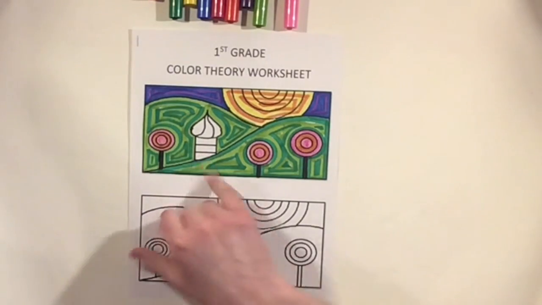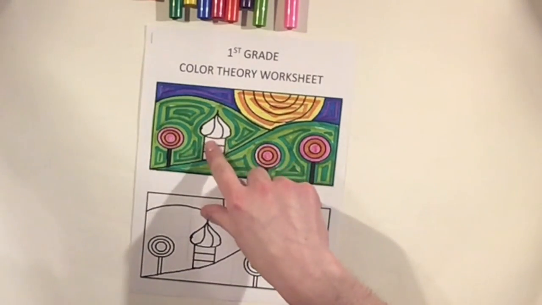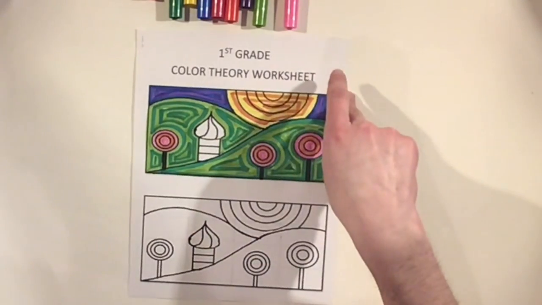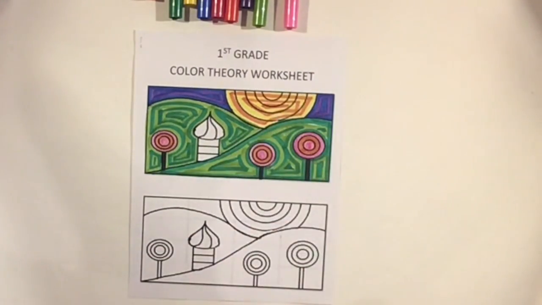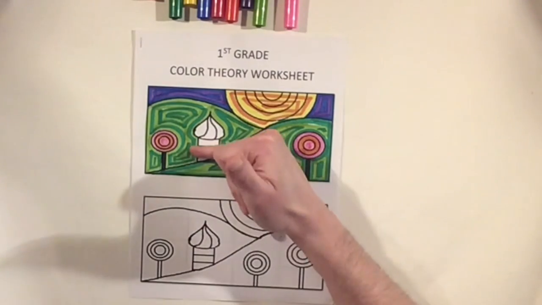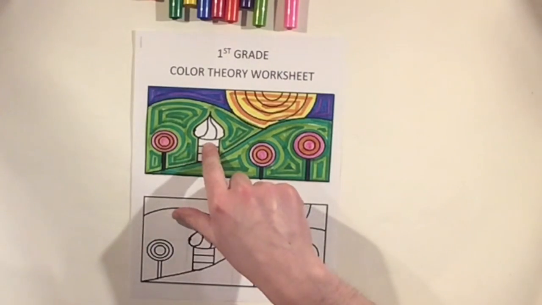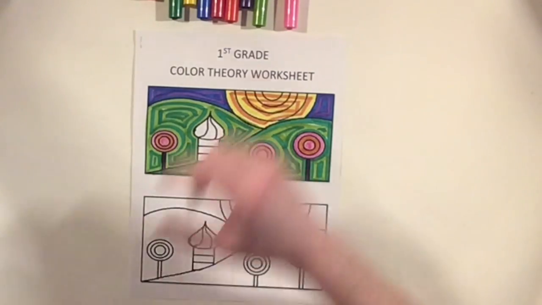So for my house, I want to make sure that the bottom of my house is different than the top of my house. That way when people are looking at it, it's very easy for them to go, there's the bottom, there's the roof. So I'm going to start with the bottom because it's so simple.